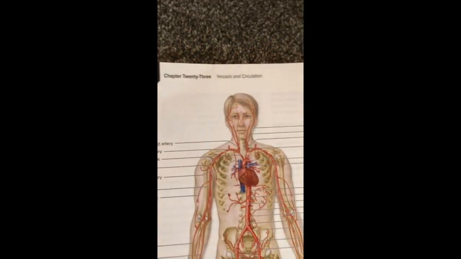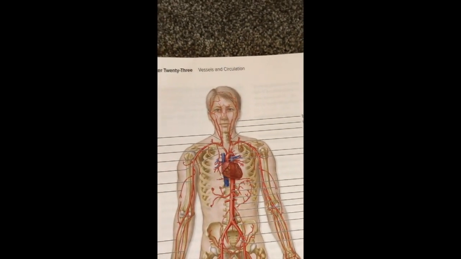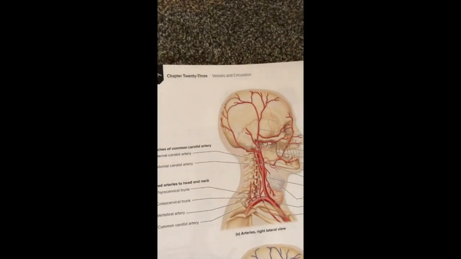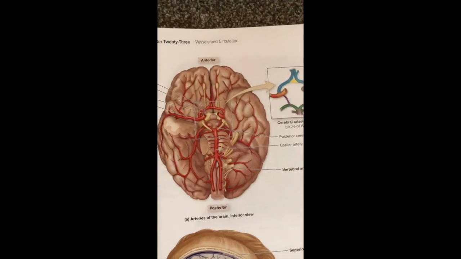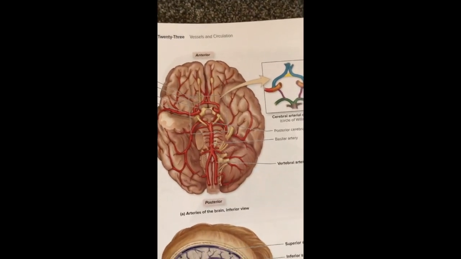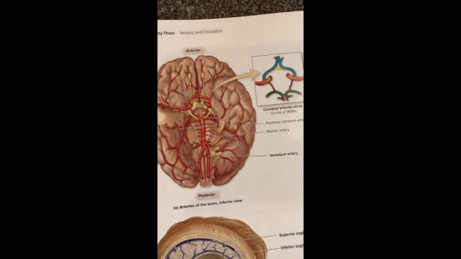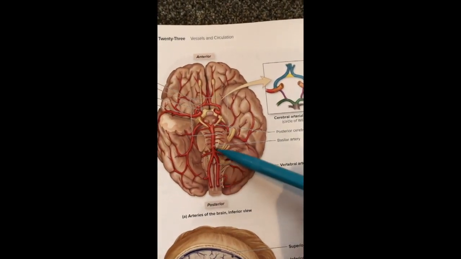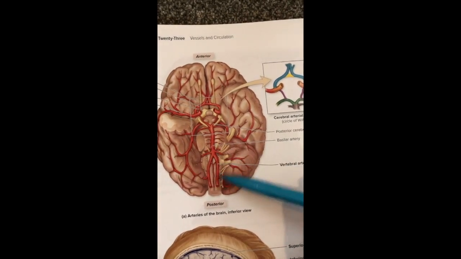So we learned when we did the vessels that the internal carotid arteries are going to be a part of that circle of Willis. So you don't need to say the basilar artery or anything, because we're not coming from the vertebral arteries.